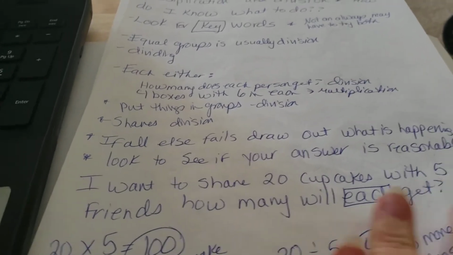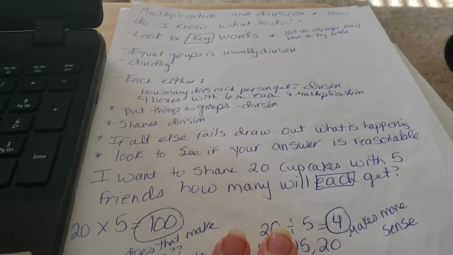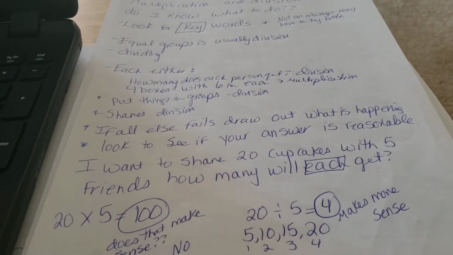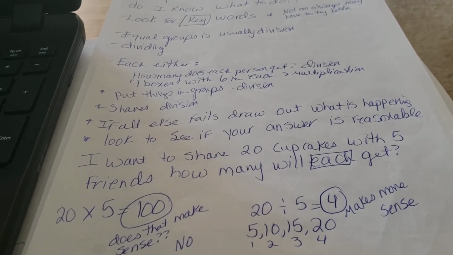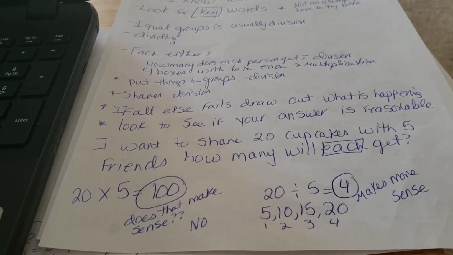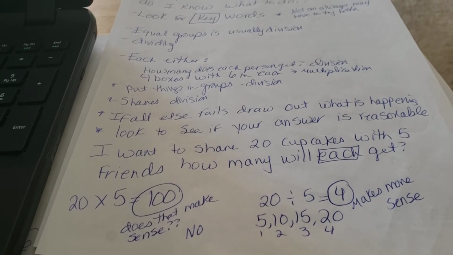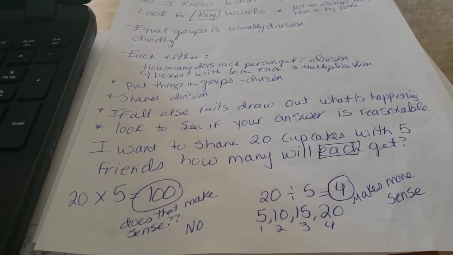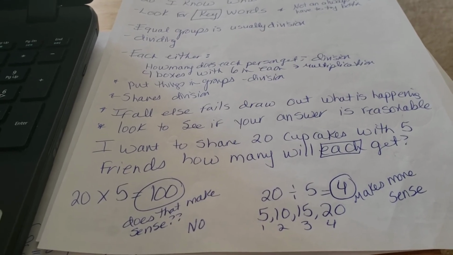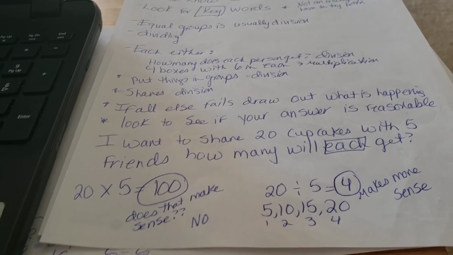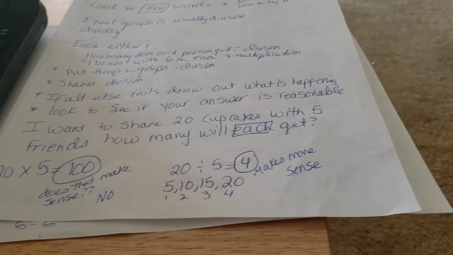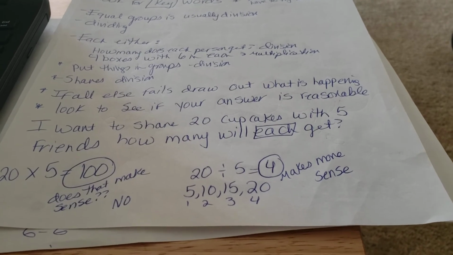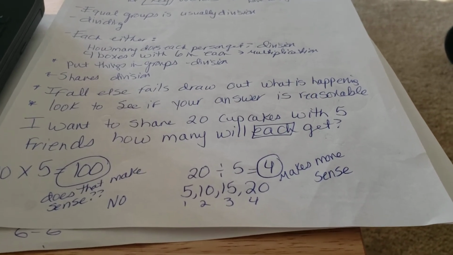For example, here's just a short problem. I want to share 20 cupcakes with 5 friends. How many will each get? It's an each problem, so it literally could be multiplication or division. So 20 times 5 is 100. Does that make sense? Does it make sense that I'm going to share 20 cupcakes and each child is going to get 100? That's going to go way over the number 20. So we know that that doesn't make any sense. The other side of that is 20 divided by 5 is 4. 4 makes sense. Each of the 5 students could get 4 cupcakes.